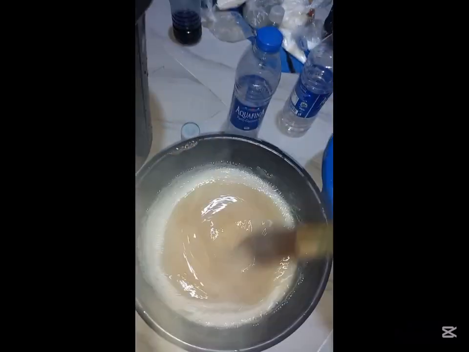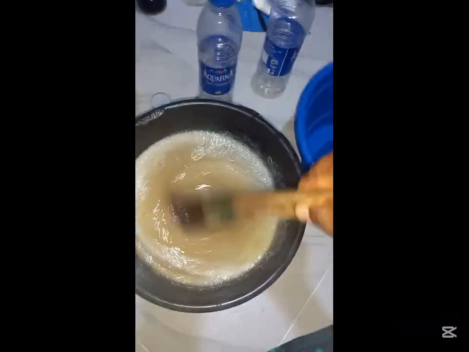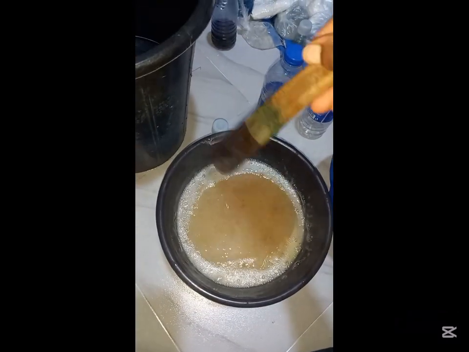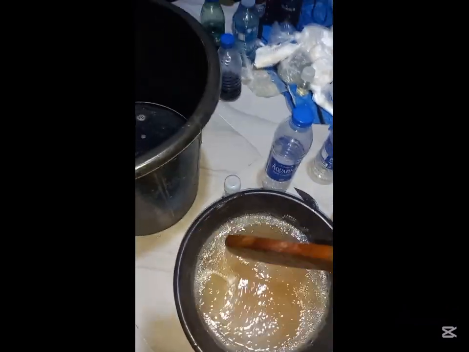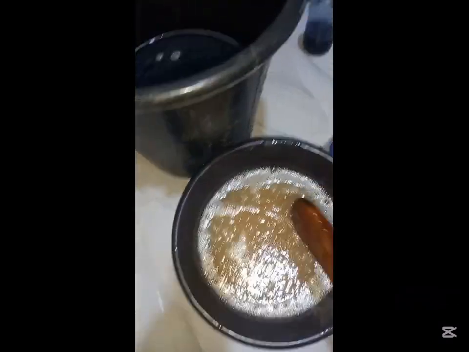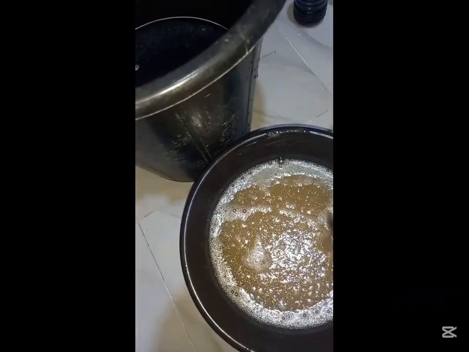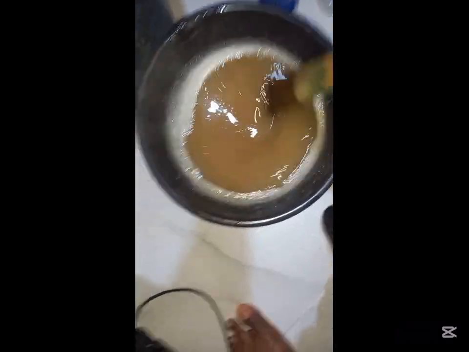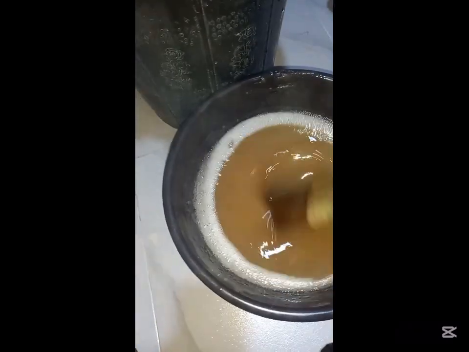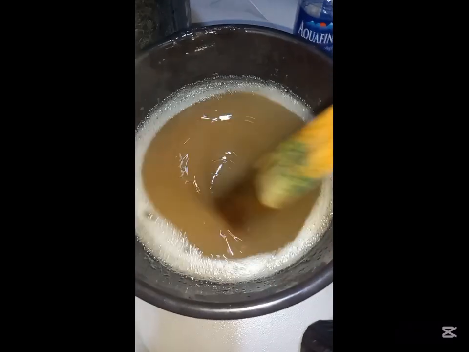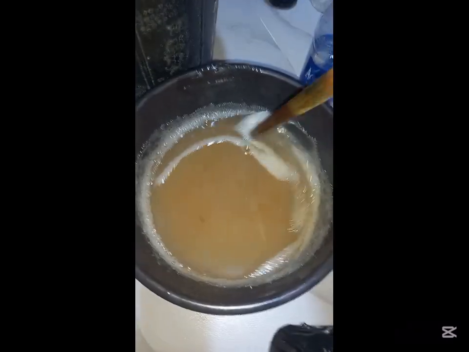So it was very hot, so I have to leave it for a while before I add it into my acid, the mixture of acid. So I came back after a while, and you can still see it's still very hot. So I'll leave it for about 15 to 20 minutes. So, and yeah, it's already a little bit cold. I mean, not as hot as it was before.